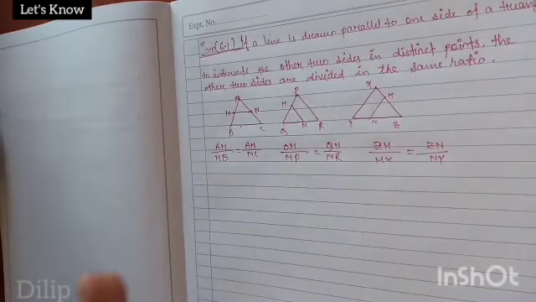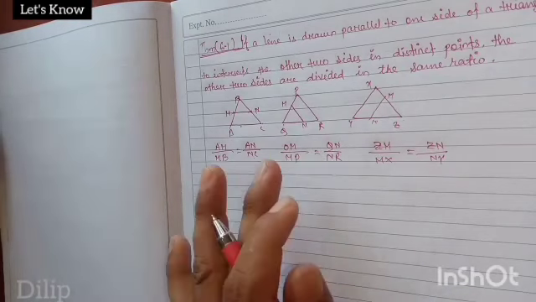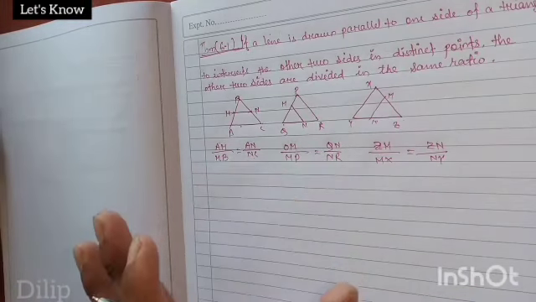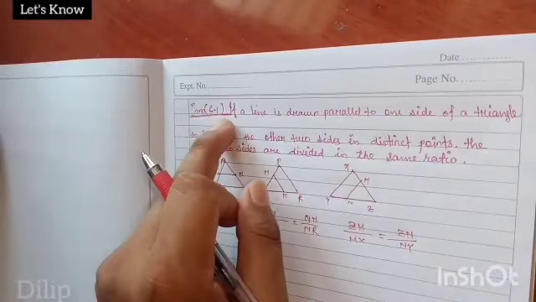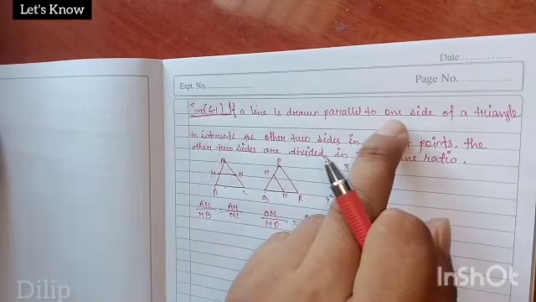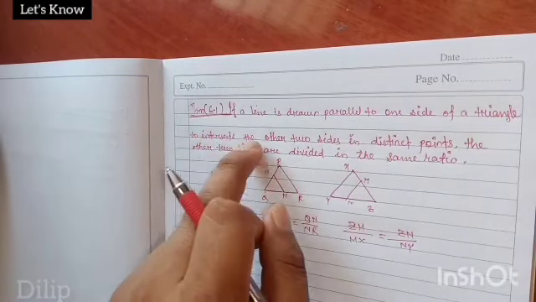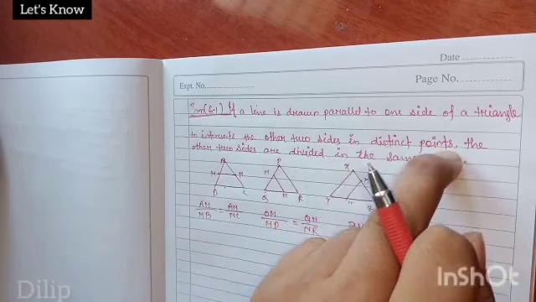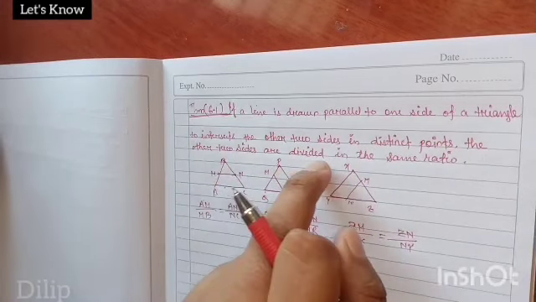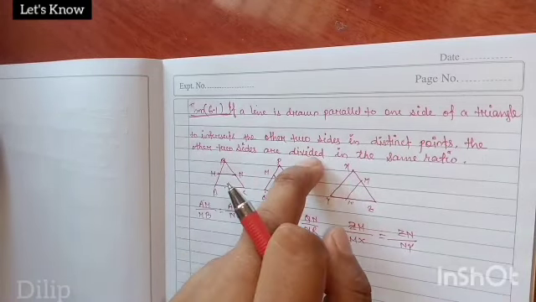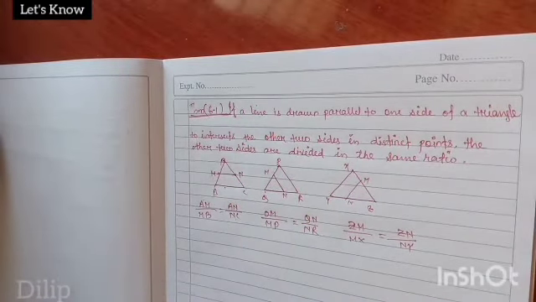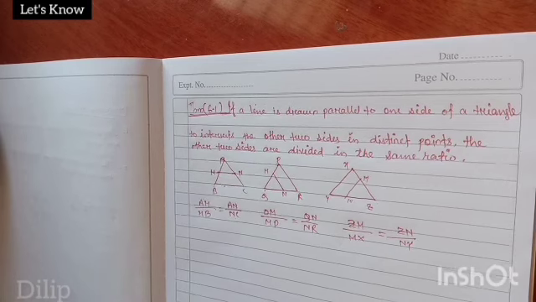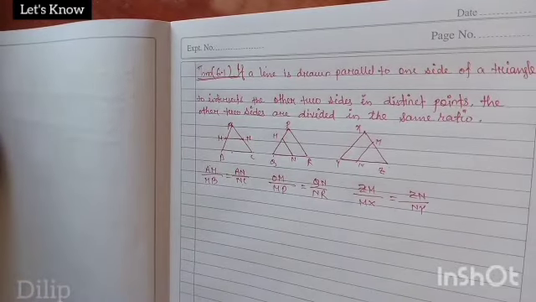Now we are going to prove how this will be equal. In the exam it may come as: prove that if a line is drawn parallel to one side of a triangle to intersect the other two sides in distinct points, the other two sides are divided in the same ratio. So you have to prove this theorem, and I am going to prove it in front of you. You see the video till the end and properly.